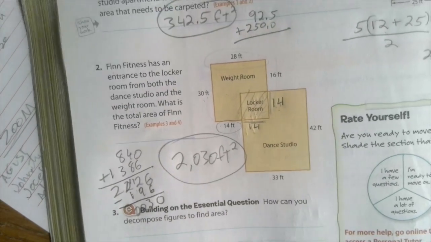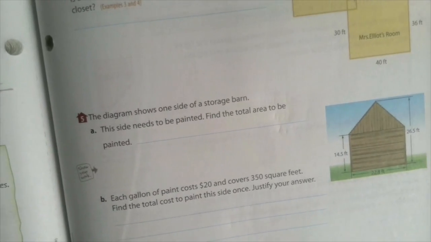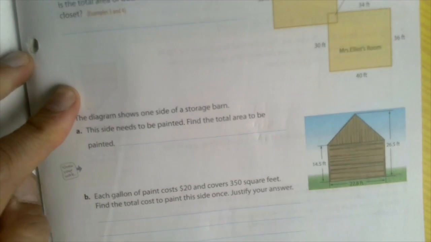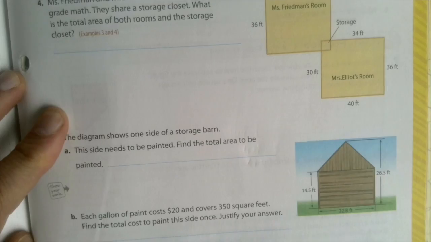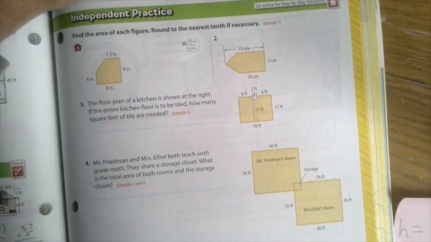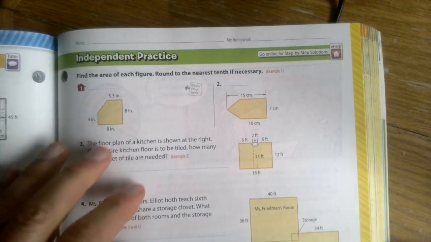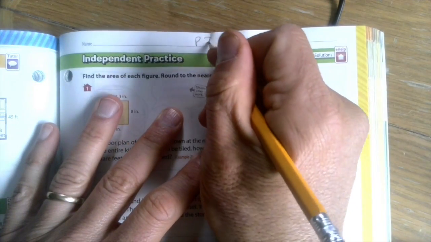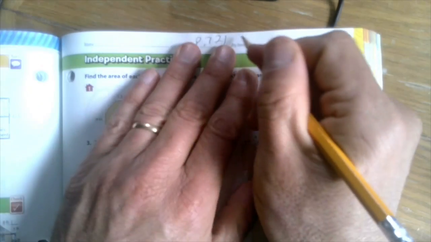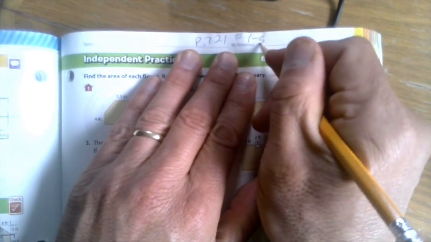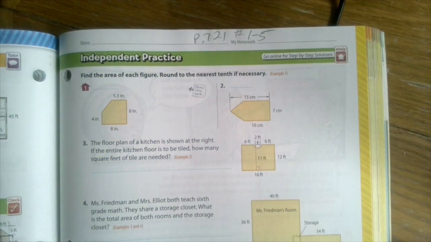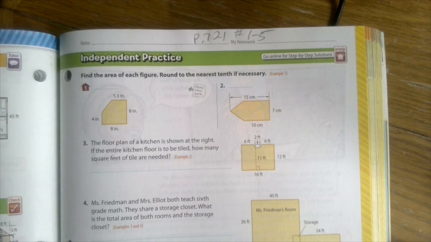So for your homework, you're going to do independent practice, and all you've got to do is 5 little baby problems, right? 5 problems. Independent practice, page 721. Page 721, number 1 to 5. Do your best. It's going to take a long time, but you can do it.